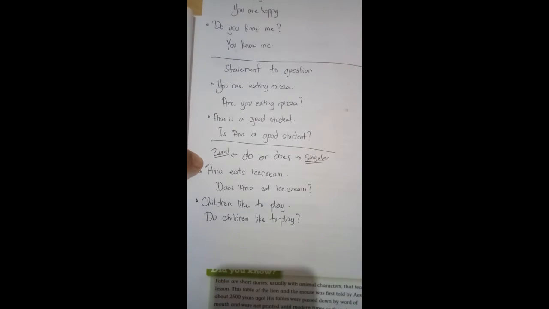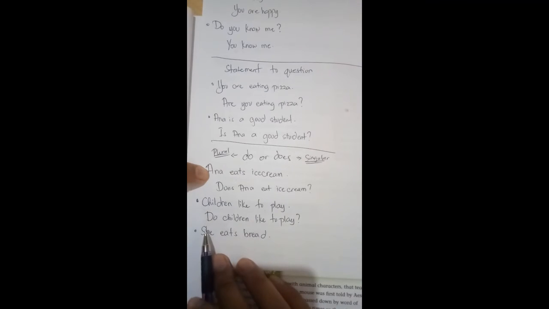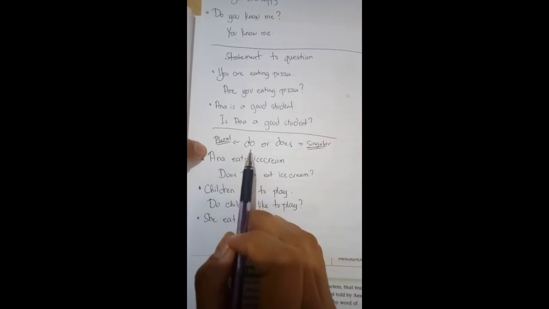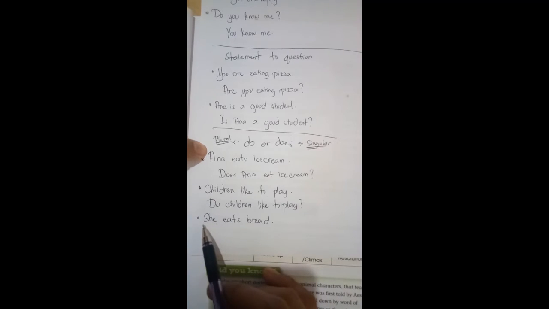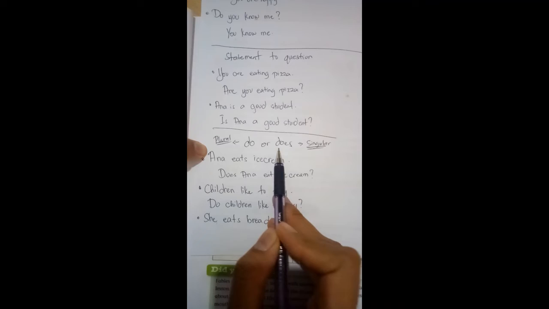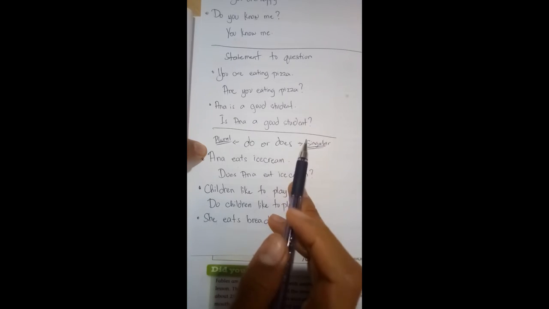I'll give you another example. We have the statement, she eats bread. Again, we have to select either we add do or does. Check your subject if it's singular or plural. Our subject is she, so she is singular, therefore we add does in the beginning. So it's going to look like this.